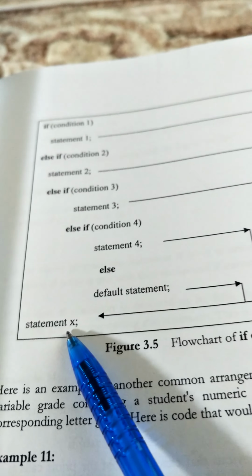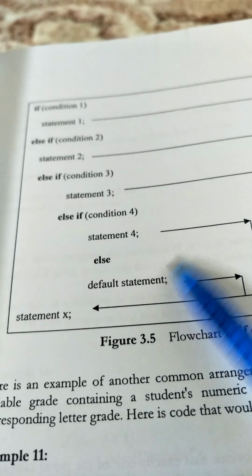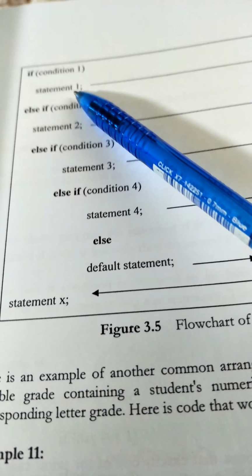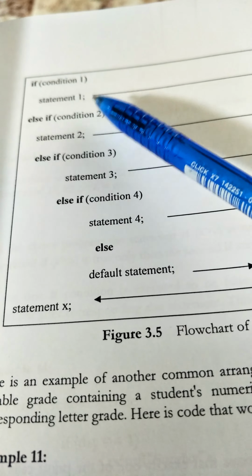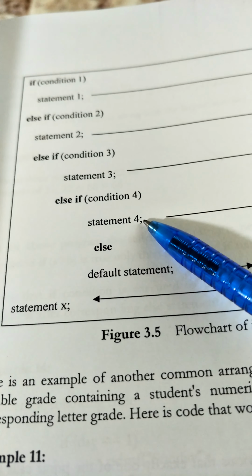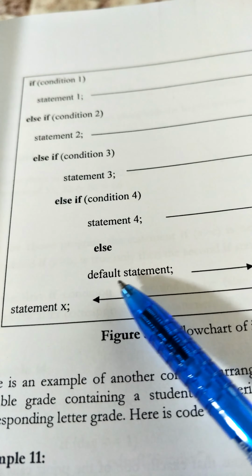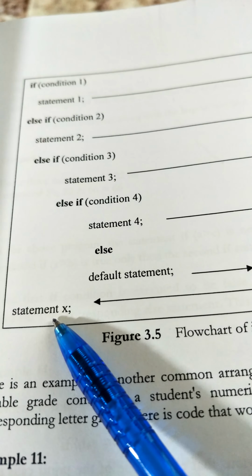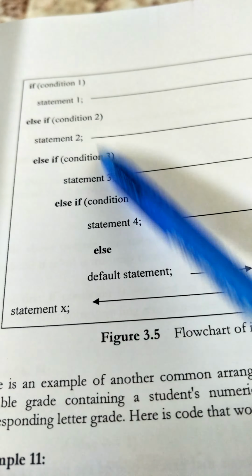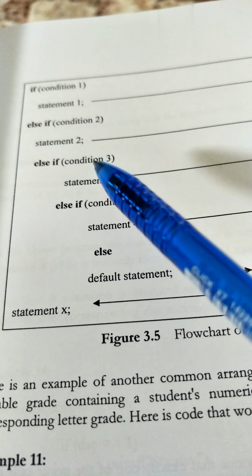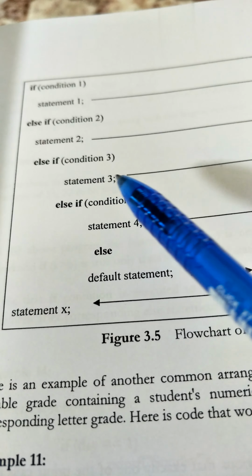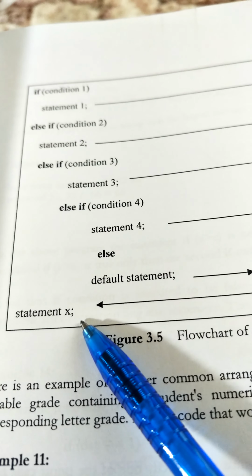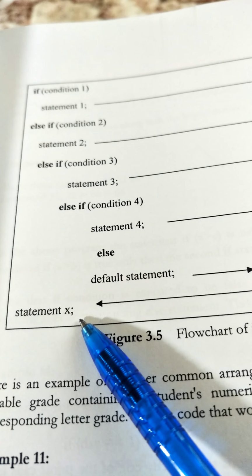And then the next statement is X. So all in all, if all these conditions 1, 2, 3, 4 are not true, you do that, then you do statement X. If any of these conditions is true, you do the appropriate statement. Having done those statements, it jumps to statement X.